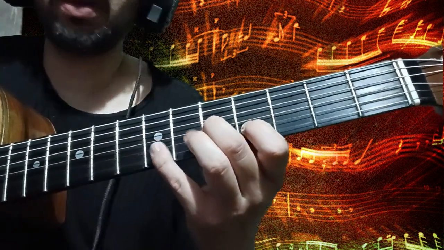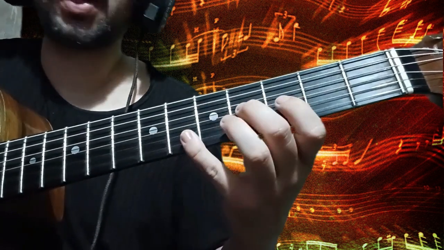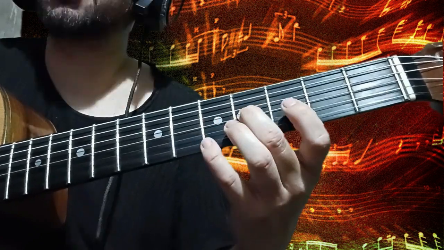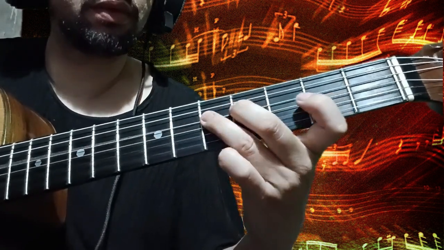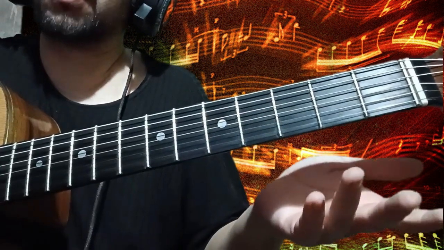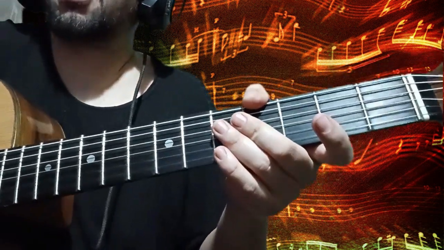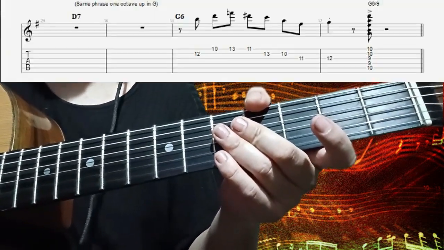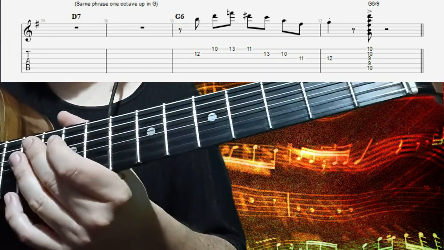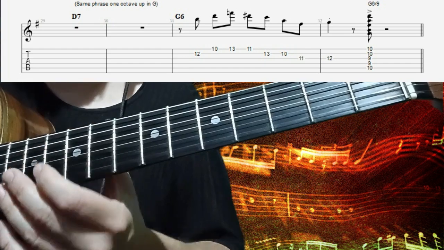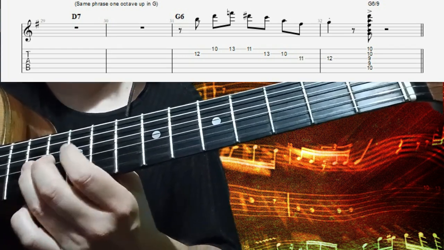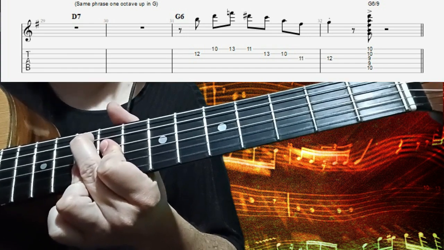So then, if you want to play this phrase in G, you just go one fret below, right? You want to play this in another set of strings, and then we have the same phrase, one octave up in G. Right?